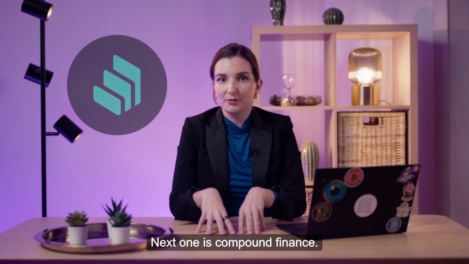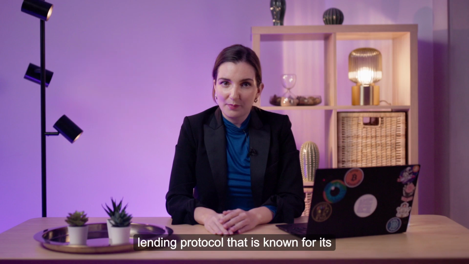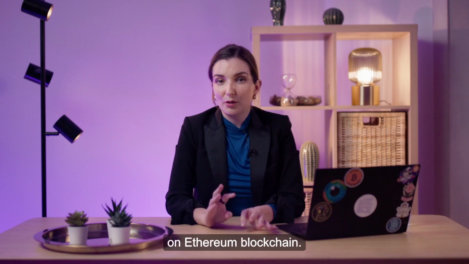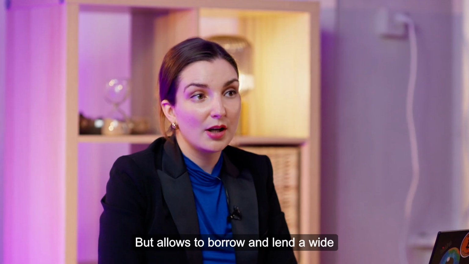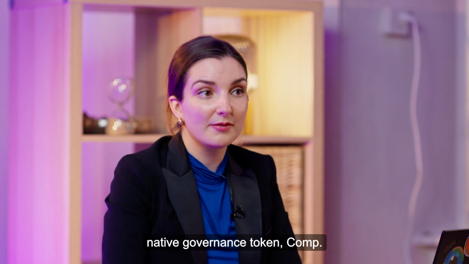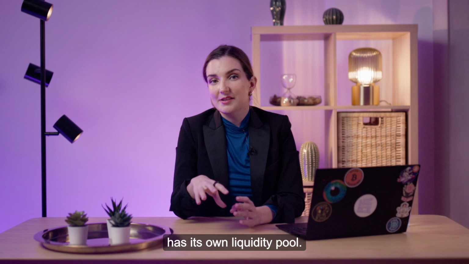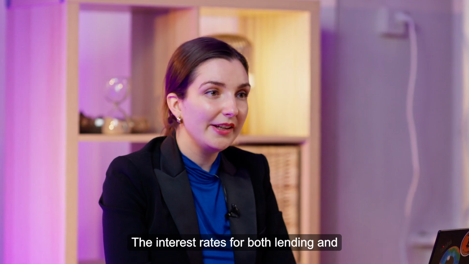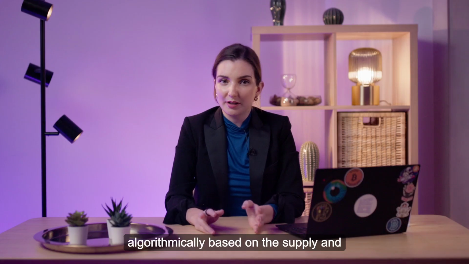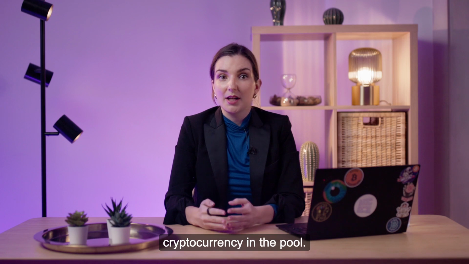Next one is Compound Finance. Compound is another pioneering DeFi lending protocol that is known for its flexibility and community-driven governance. It is based primarily on the Ethereum blockchain, but allows you to borrow and lend a wide range of digital assets. It also features its native governance token, Comp. Each cryptocurrency supported by Compound has its own liquidity pool. The interest rates for both lending and borrowing on Compound are determined algorithmically based on the supply and demand for each cryptocurrency in the pool.